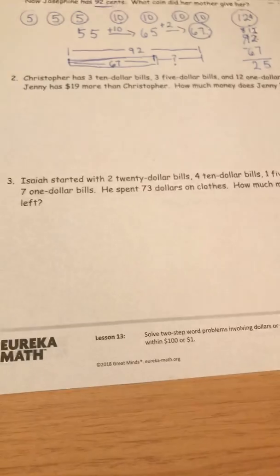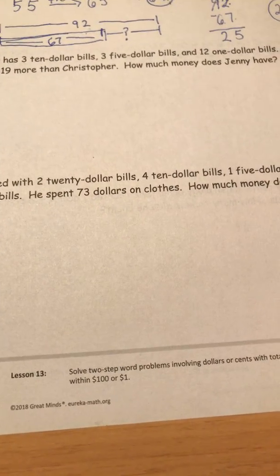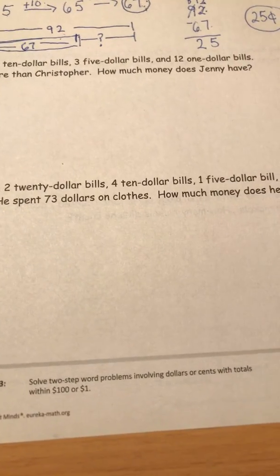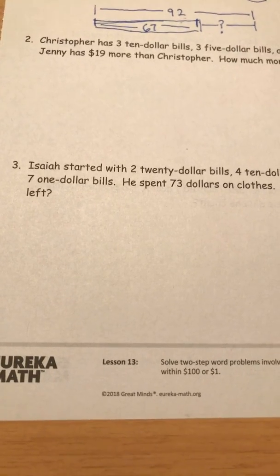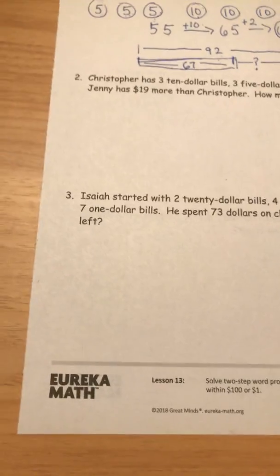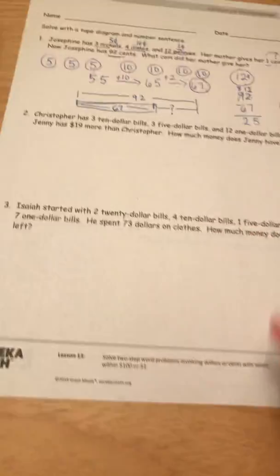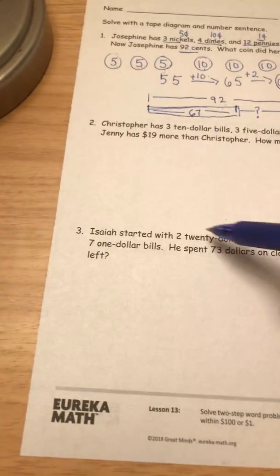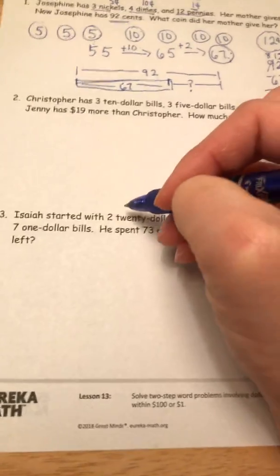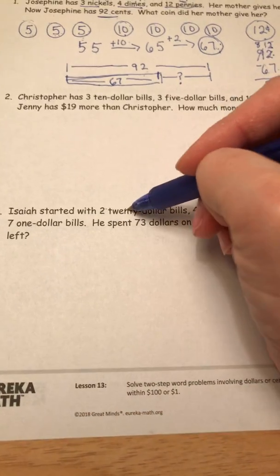Okay, so number 3. Isaiah started with 2 $20 bills, 4 $10 bills, 1 $5 bill, and 7 $1 bills. He spent $73 on clothes. How much money does he have left? Wow, okay. So the first thing we need to do is solve for what we have, right? So he has 2 $20 bills. How much are 2 20s?